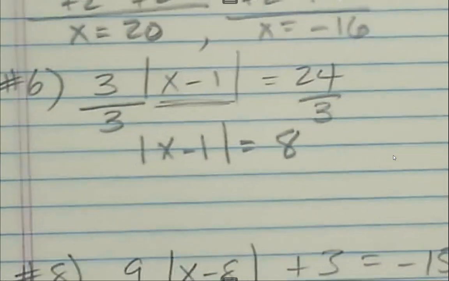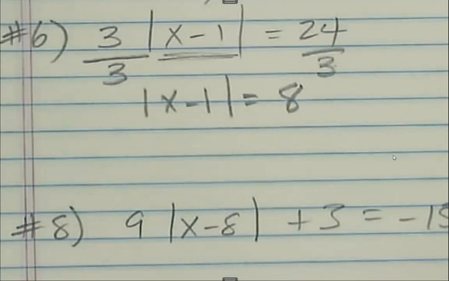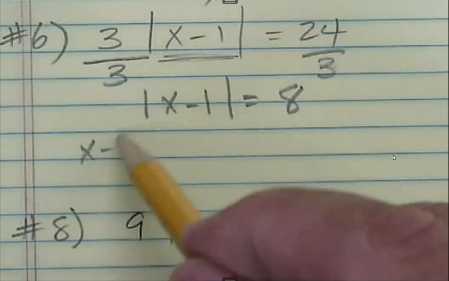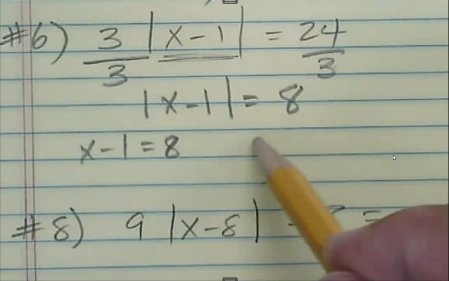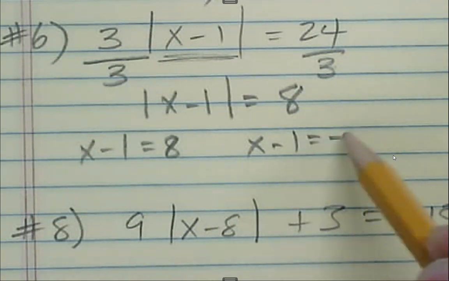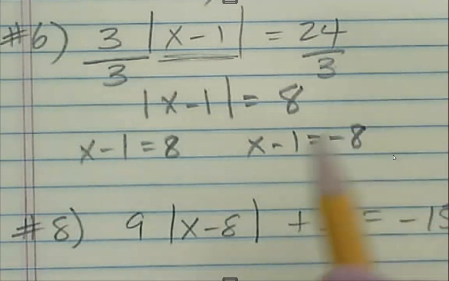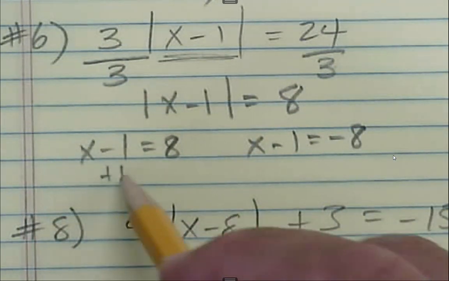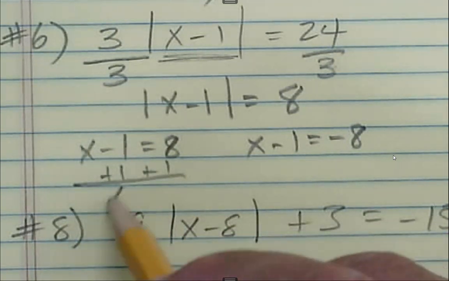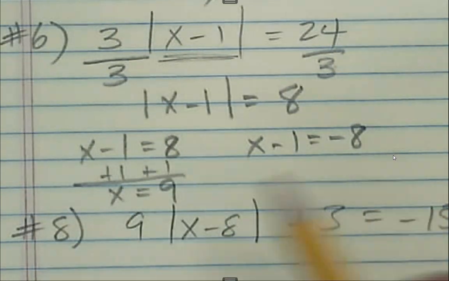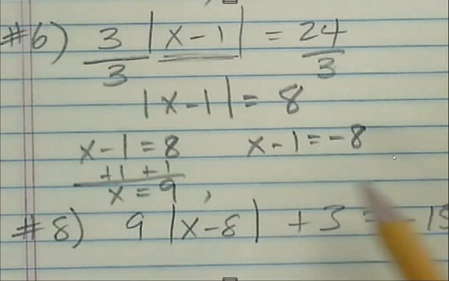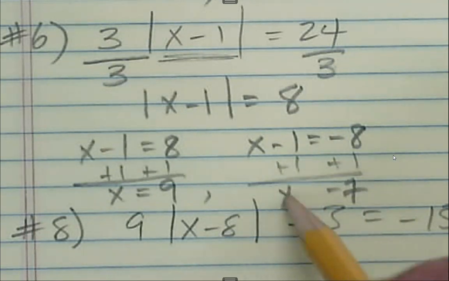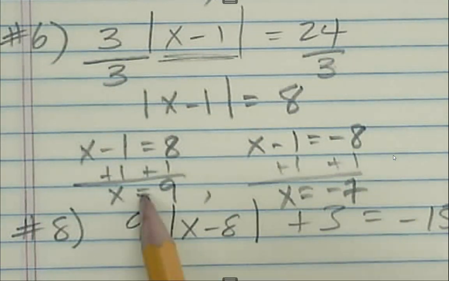Now I can go ahead and write my two equations. So now I can do x minus 1 equals 8 and x minus 1 equals negative 8. Now that I've done that, I'm going to add 1 to both sides. And x is going to equal 9 on this side. And if I add 1 to both sides here, negative 8 plus 1 is going to be negative 7. So x equals negative 7. There's my two answers.